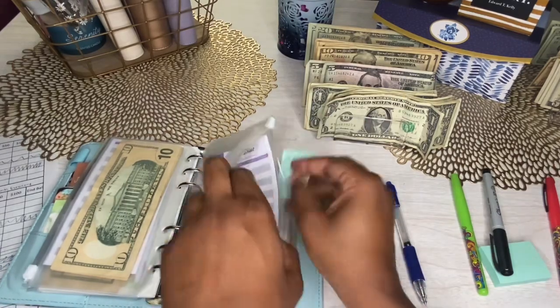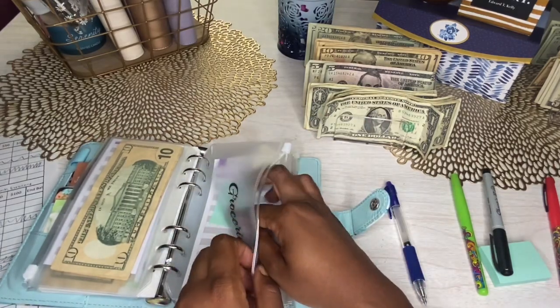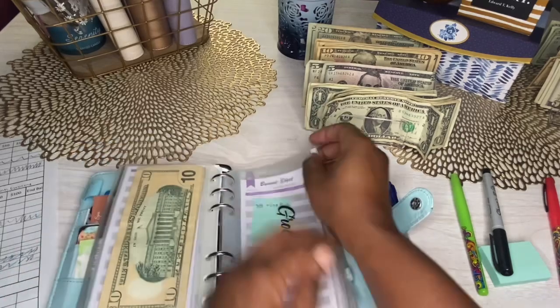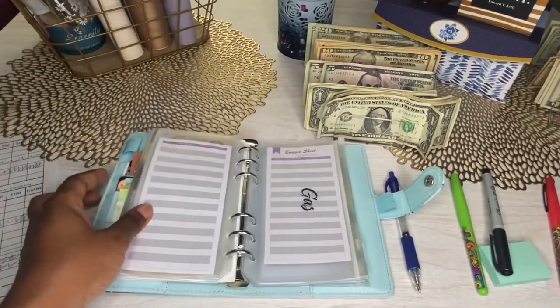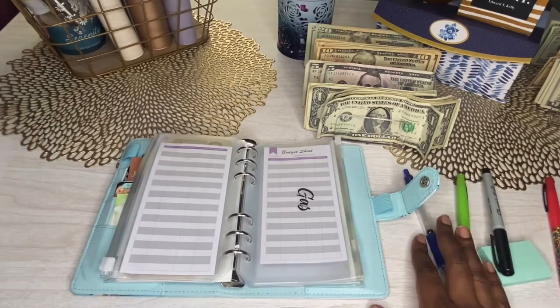All right, I got a lot going on, you guys. I'm sure you guys have those days, but I still wanted to make sure that I am staying on top of my budget because this is crucial and very important to me.